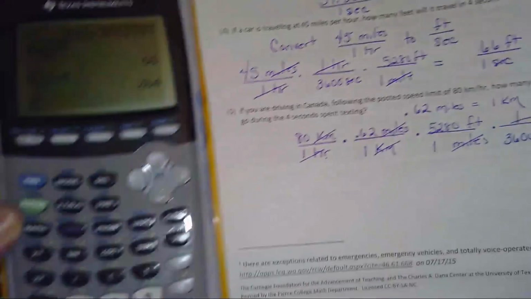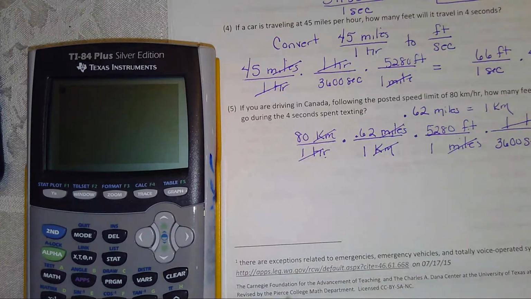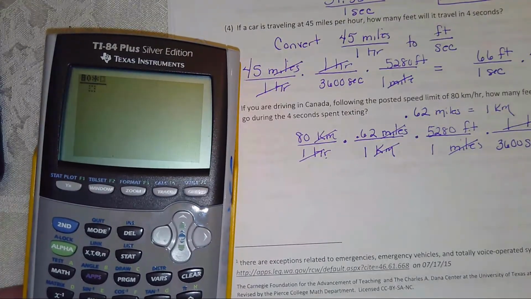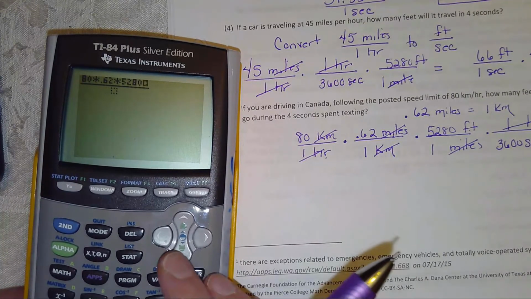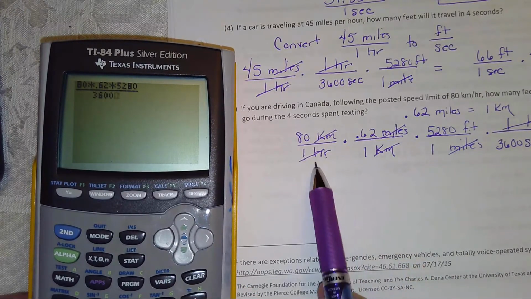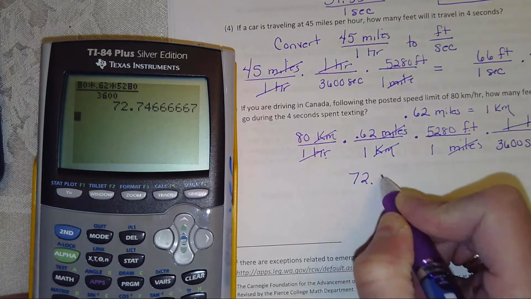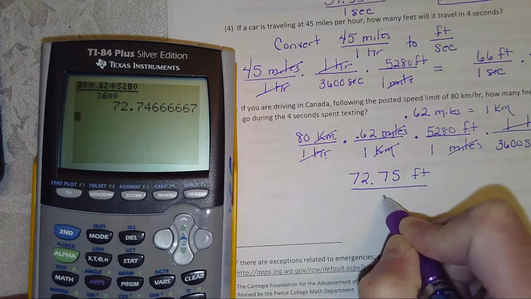So if we're in Canada and we're driving, our speedometer is only in kilometers. Here's my fraction. So in the numerator, I have 80 times 0.62 times 5280. That's upstairs. And then in the bottom, we have 3,600. And you can put times 1 times 1 times 1, but it doesn't impact anything. So it looks like we're going 72.75, if we round it, feet per second.